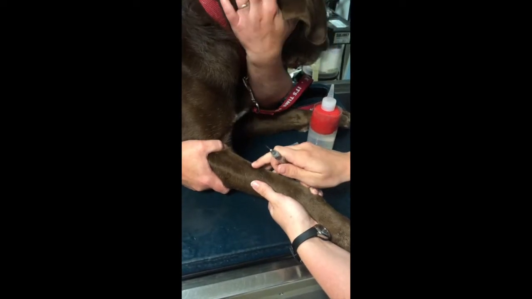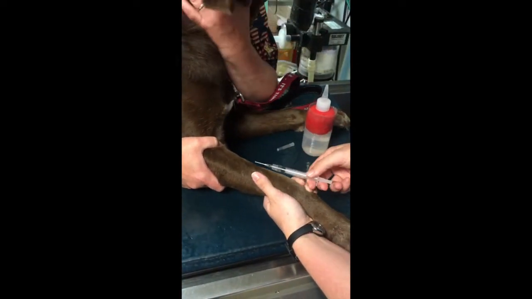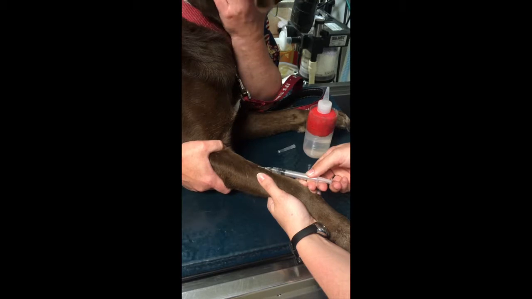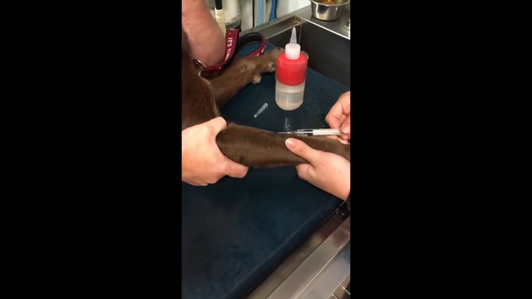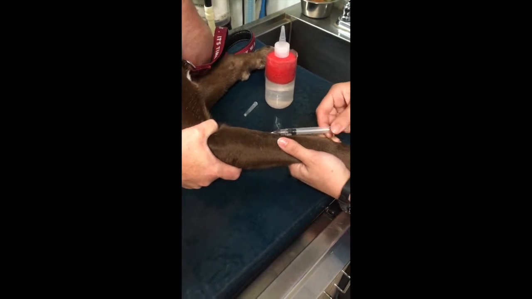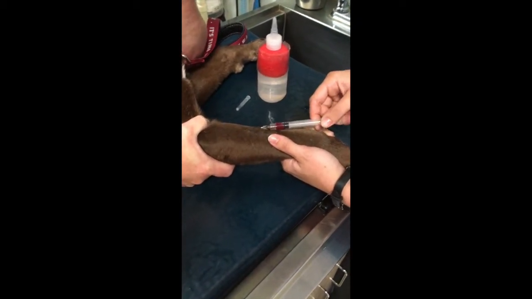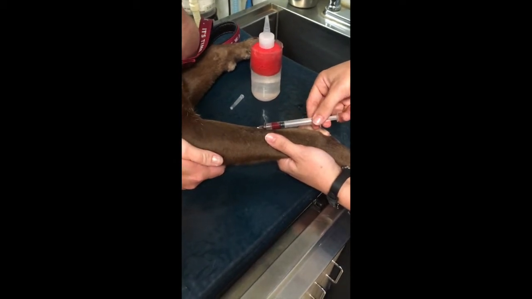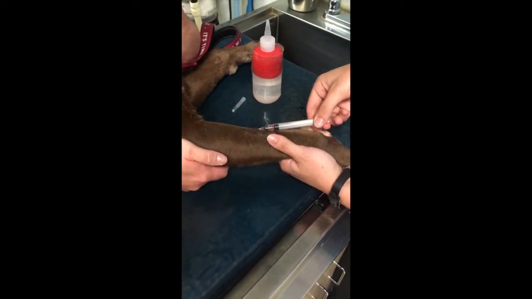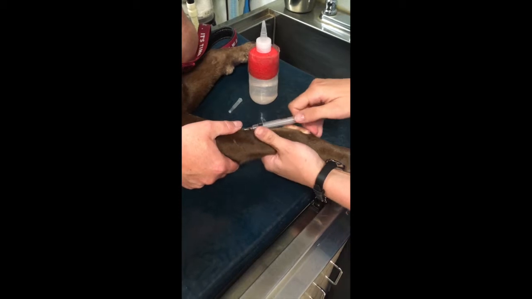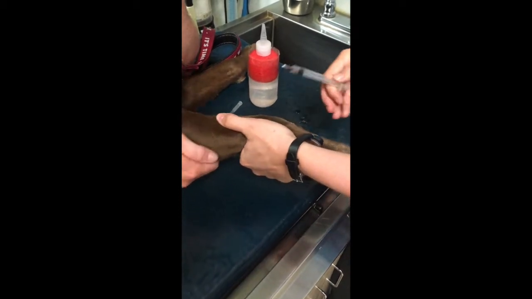Palpate for the vein. Make sure that bevel side is up. Good boy. Oh, settle. It's okay. It's just a pick. You're such a good boy. Okay, so now that I have the blood, my assistant is going to let go, and I'm going to slowly inject. Then hold off. And there we go.